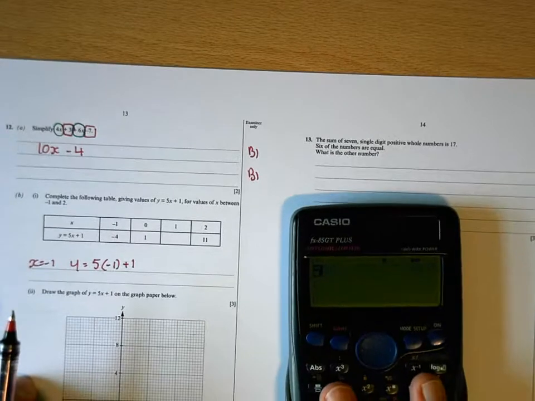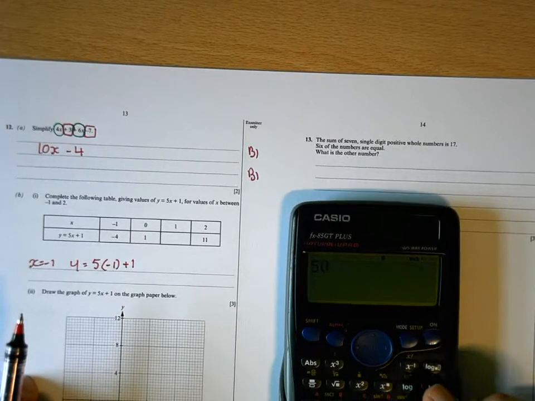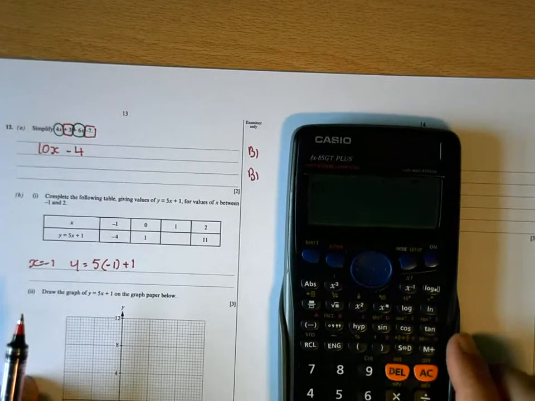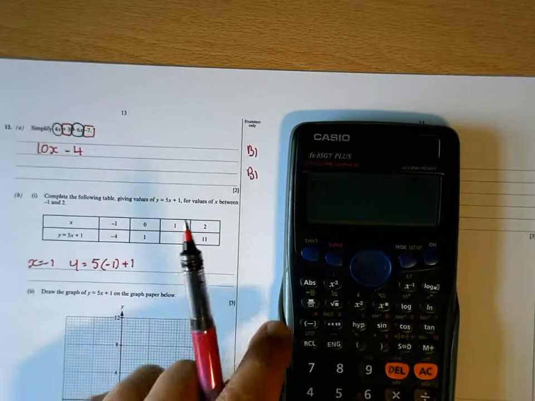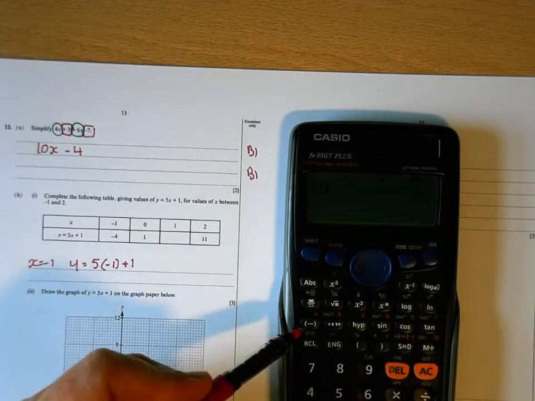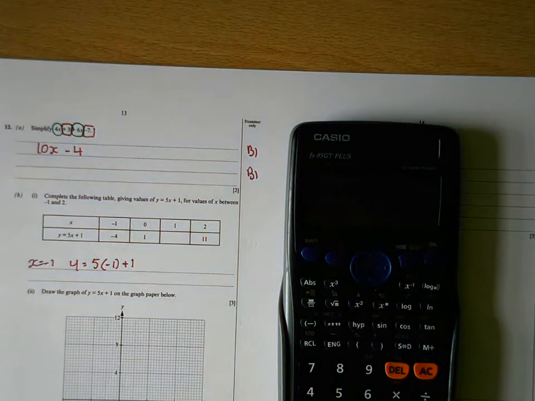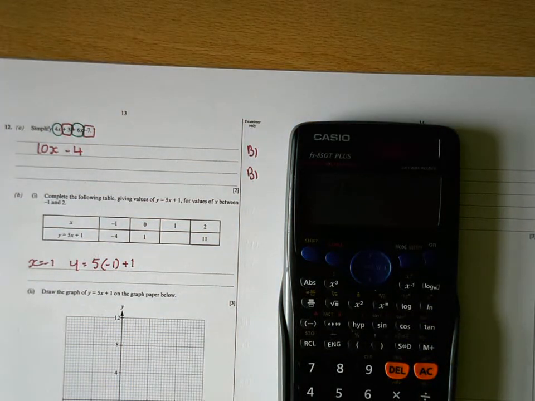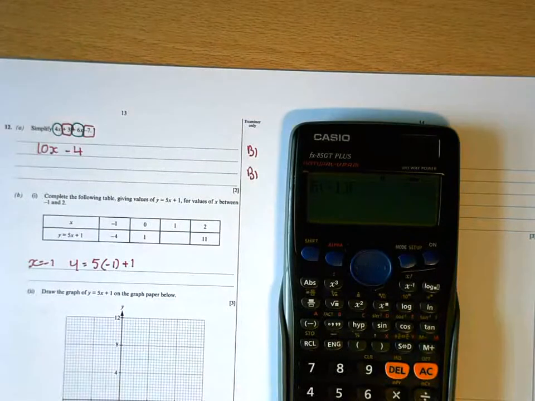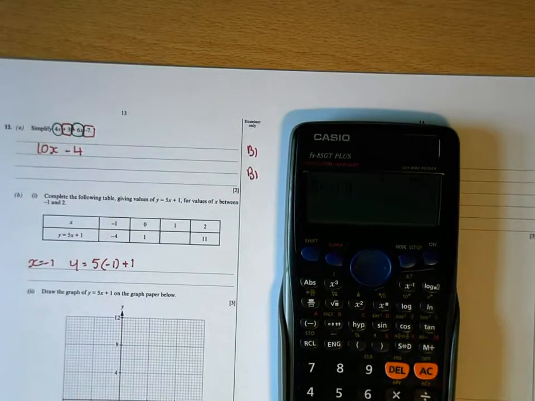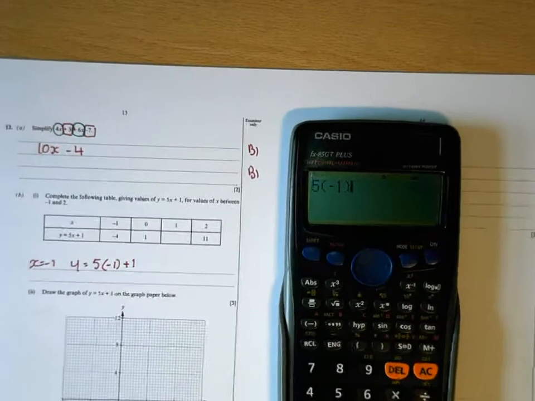Open bracket. Now -1 is not subtract, it is this button here. So that would be -1, close bracket. There you go.